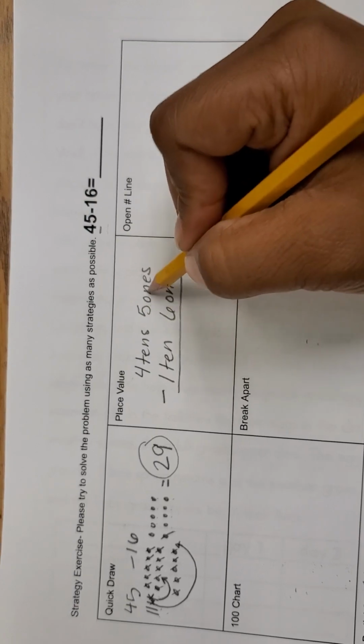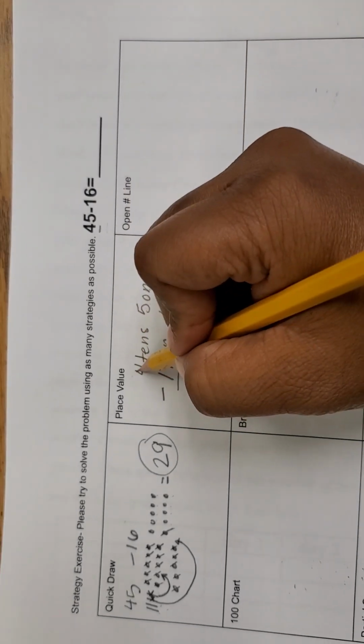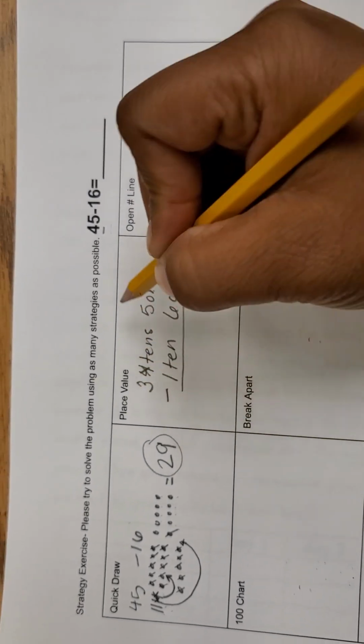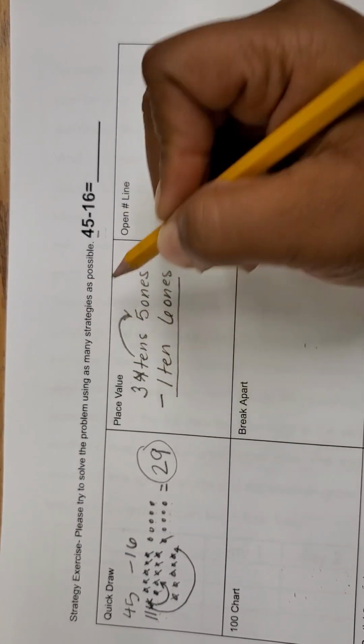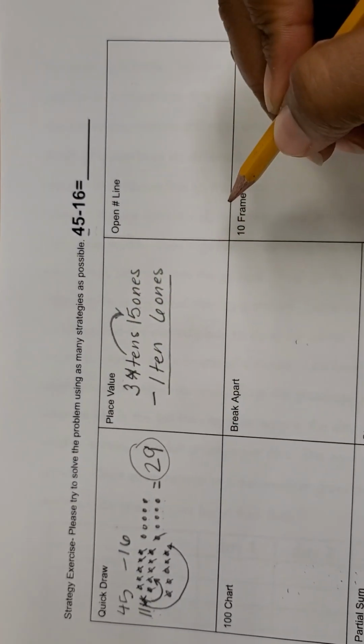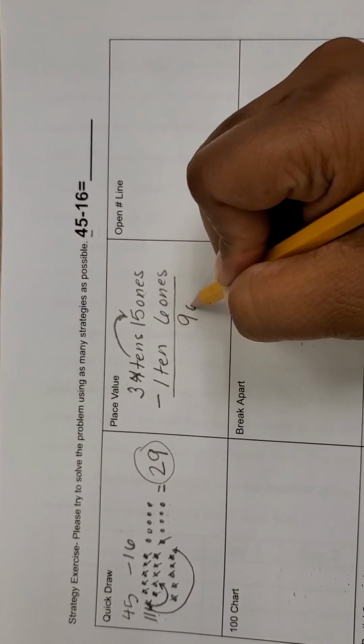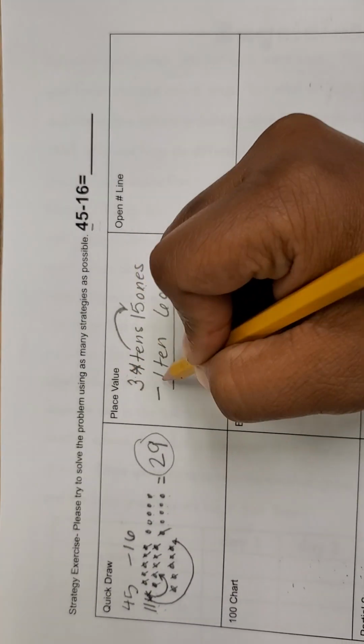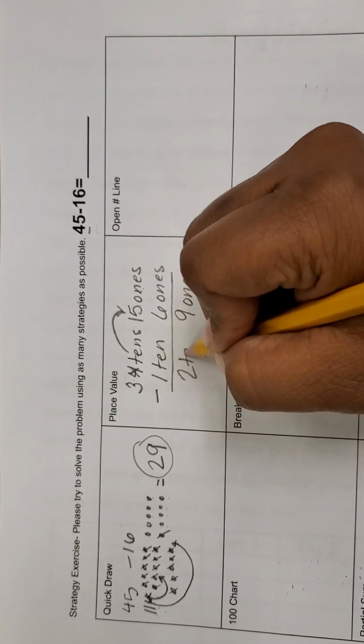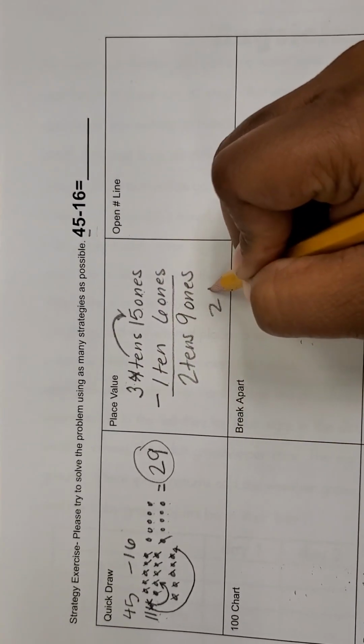Once again, since we don't have enough ones on this side, we need to borrow. So we take 1 from the 4 tens, which makes it 3 tens, and we move one over here, which makes that 15. So now we do 15 minus 6, which is 9 ones, and 3 minus 1, which is 2 tens, which makes our answer 29.